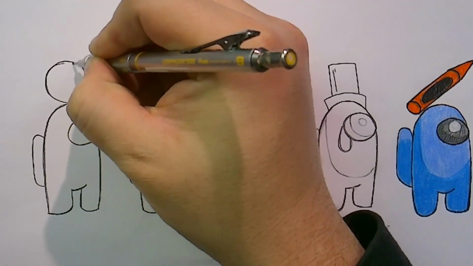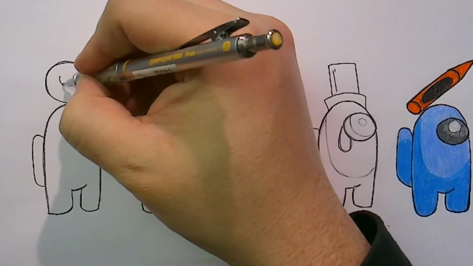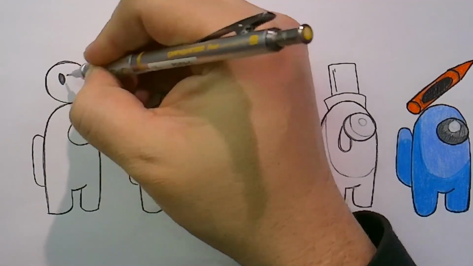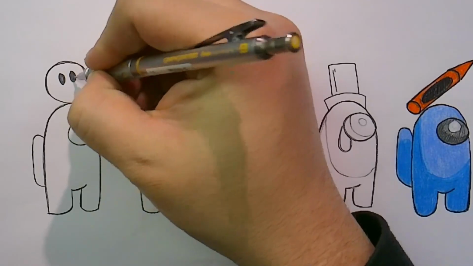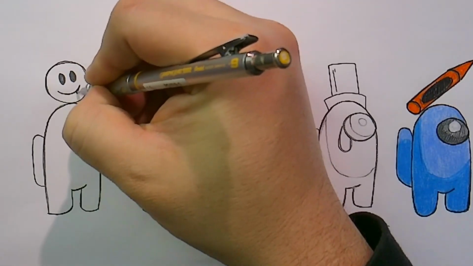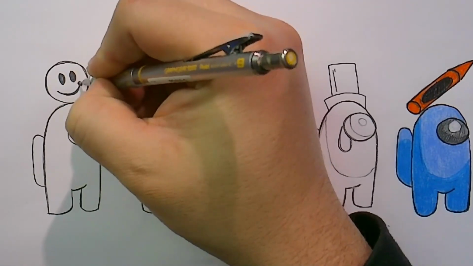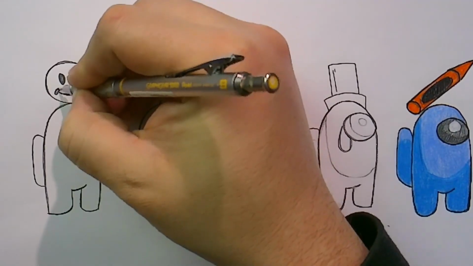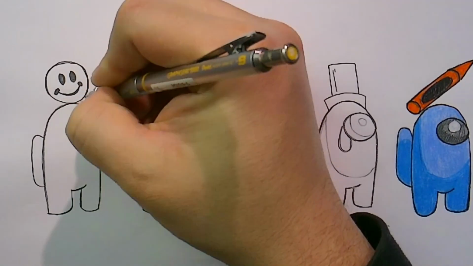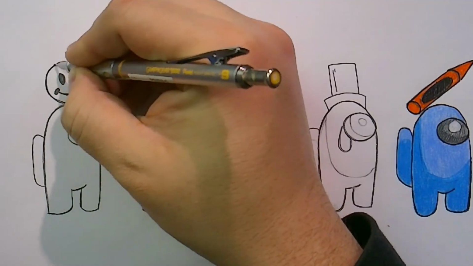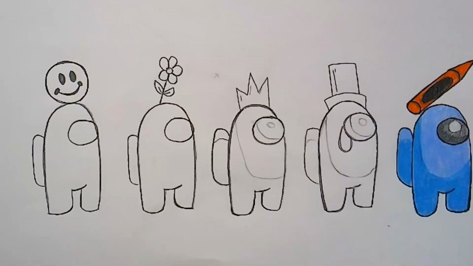So I have my circle, I have my ovals for the eyes, I have the big smile, and you put the little ovals on the edge, color that bad boy yellow, and there we go.